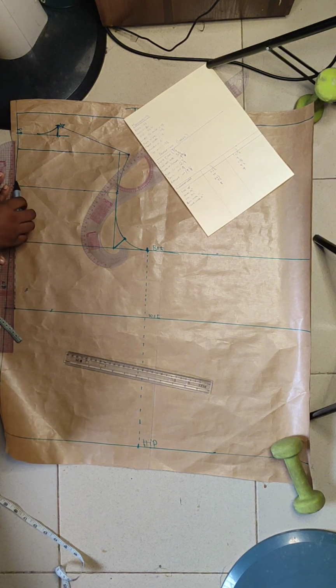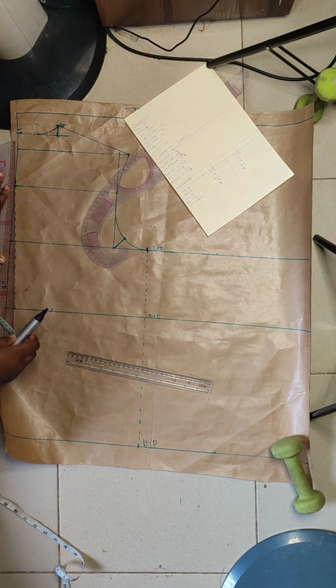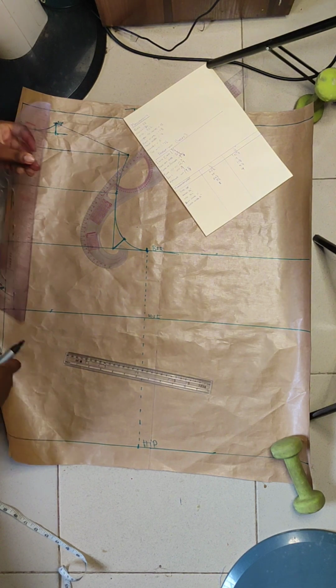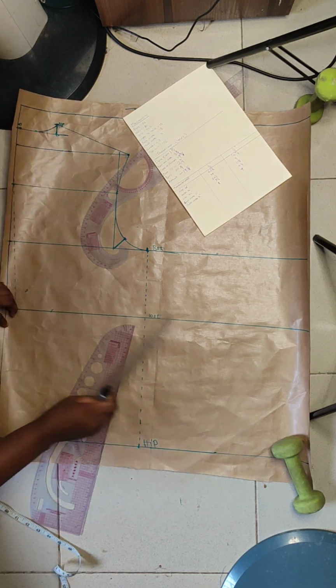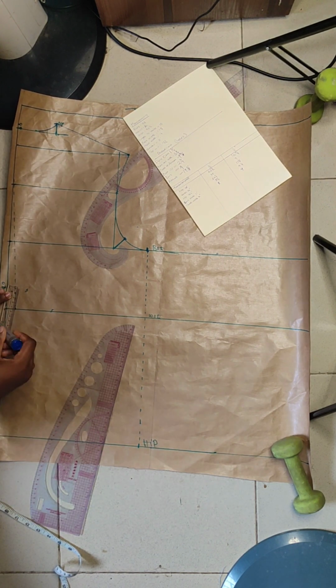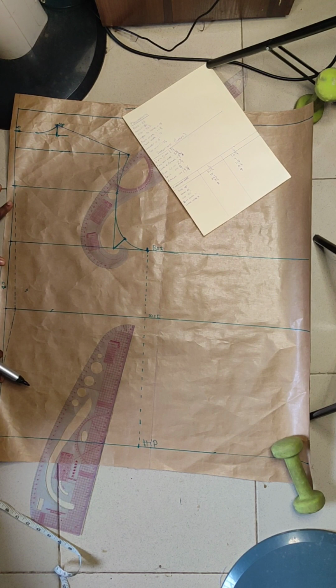The reason I'm connecting it all the way to my back line is because I want a better shape for the back. So we connected it like that, then we connect it back all the way to this line, like so. You see this now.